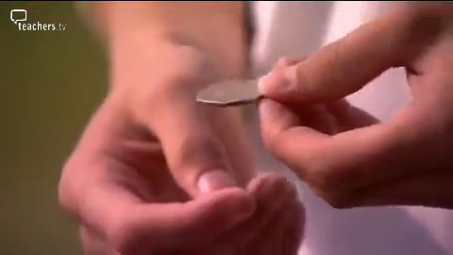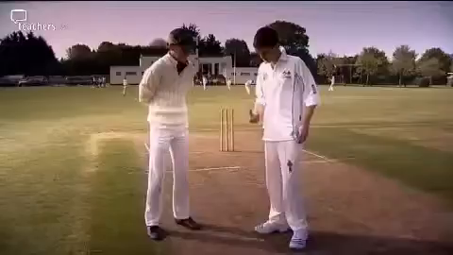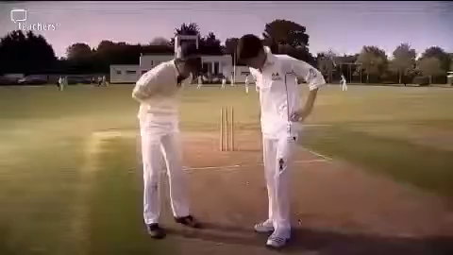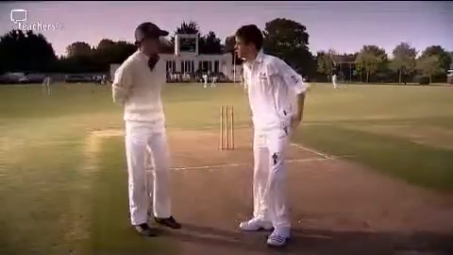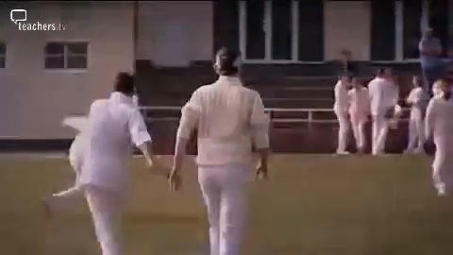At the start of the game, the 2 captains toss a coin to decide who will bat or bowl first. Heads or tails? Tails. It's tails. We're going to bat. Okay. What is the probability of making the correct call?